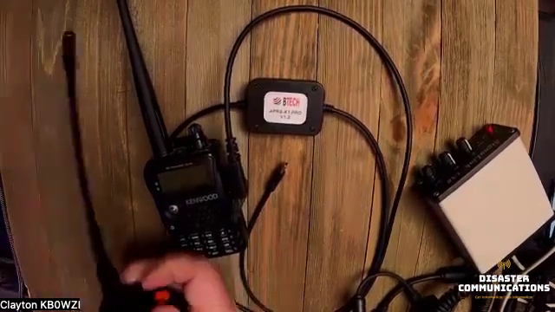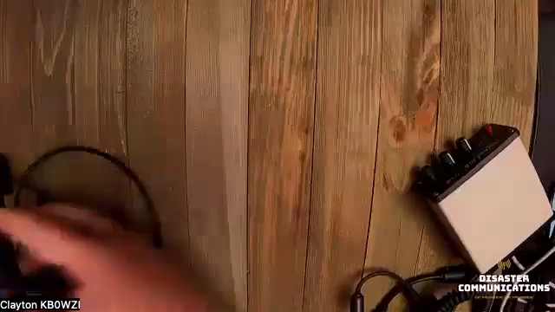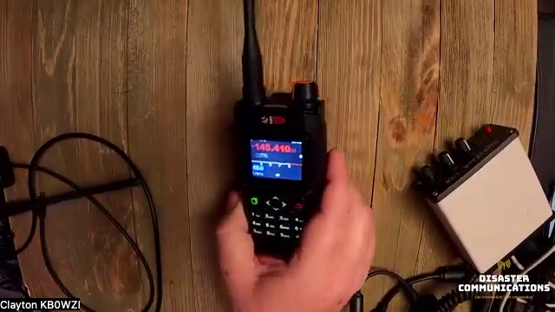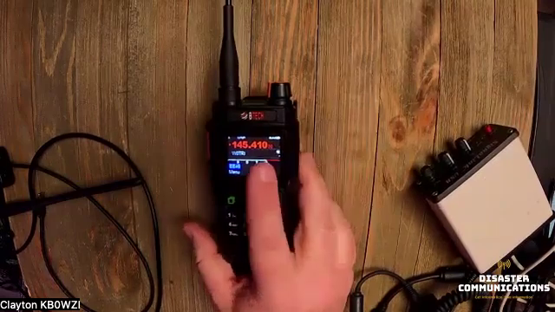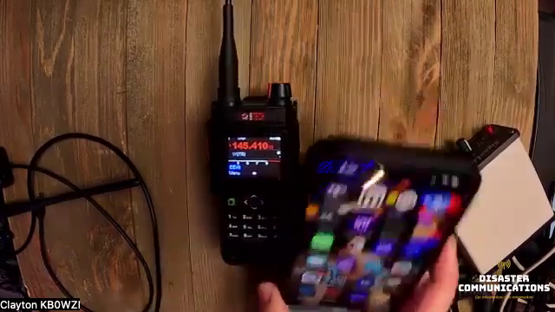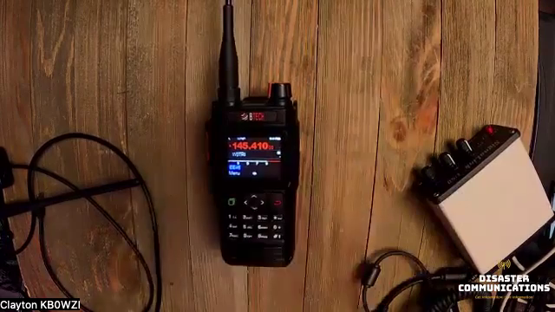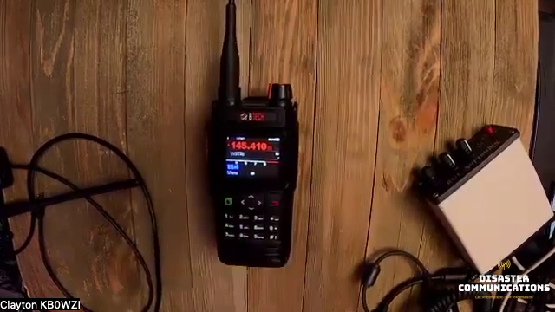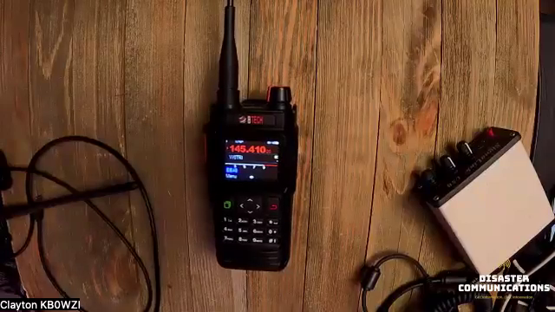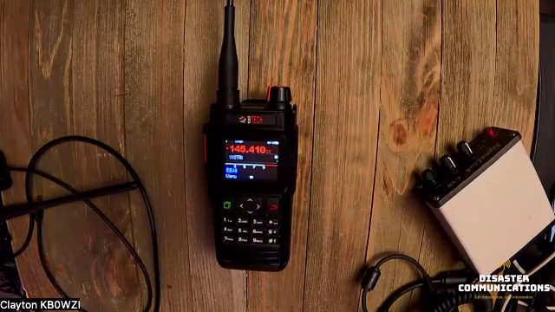Now let me pull this one aside for you. This is something that just came out that I'm liking so far, and this is the BTECH UV Pro. The nice thing about it is it does Bluetooth from here to my phone, so I can run the Radio Mail program, which is the Winlink program, over Bluetooth to my phone. In the program I have it set to go to a station, because it knows the frequency, it knows the call sign. It sends that to the radio and automatically changes the frequency. That radio, I think, is like 140 or something like that. So a lot of us are excited about that.